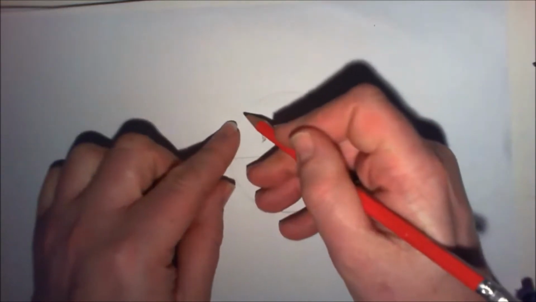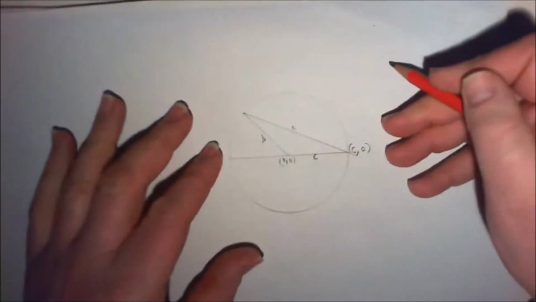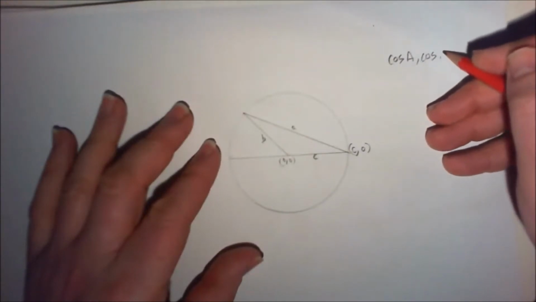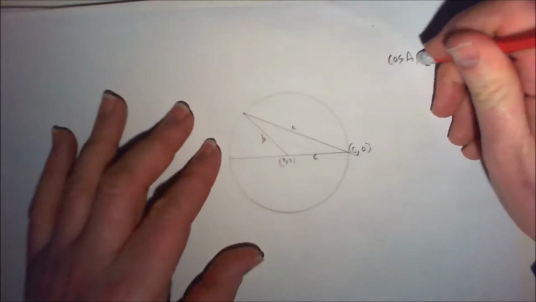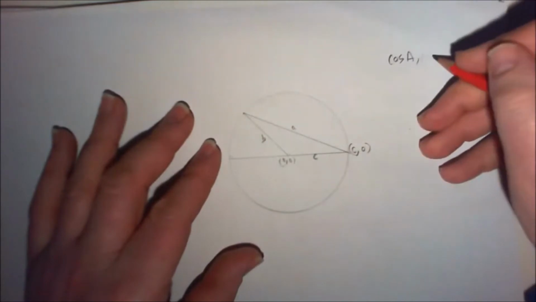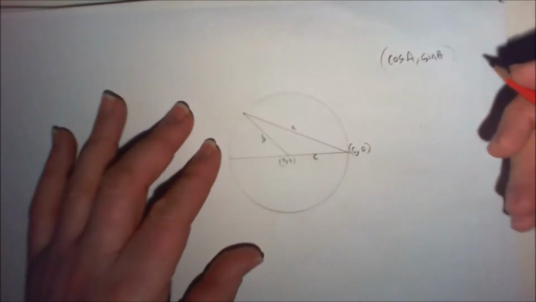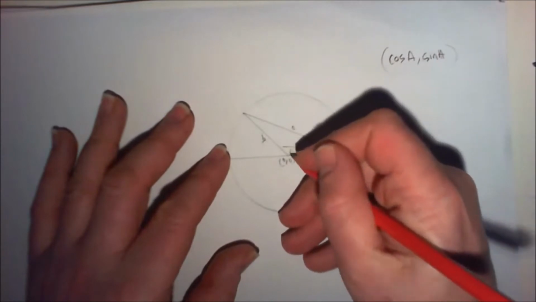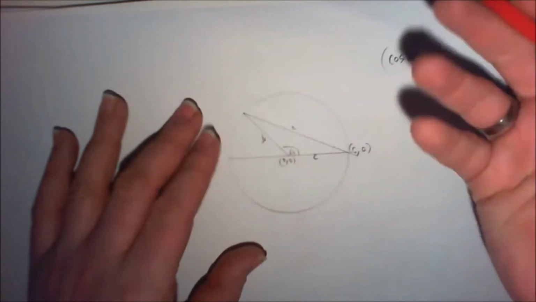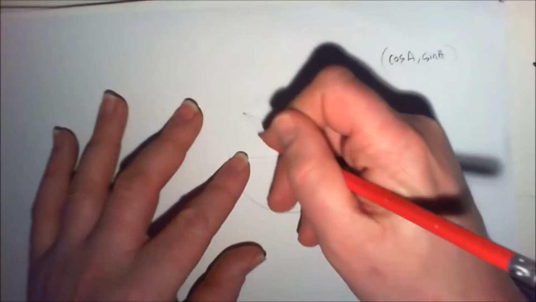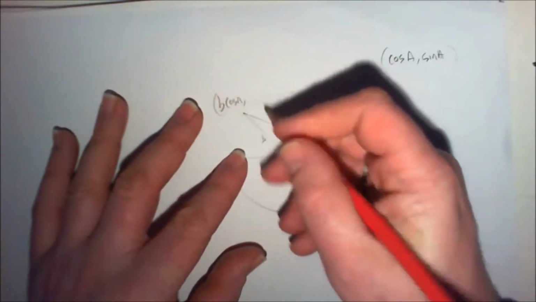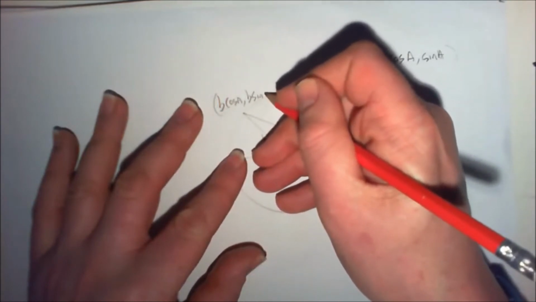unit circle. Any coordinate on the unit circle can be given in terms of cos A, sine A. Okay? So, where this is obviously A. We don't know the length. We don't know if it's 1 unit. So we always put whatever radius that is times the cos of A, and whatever radius that is times the sine of A.